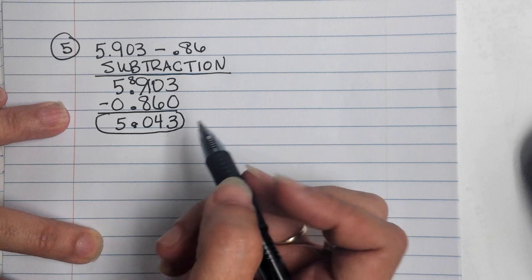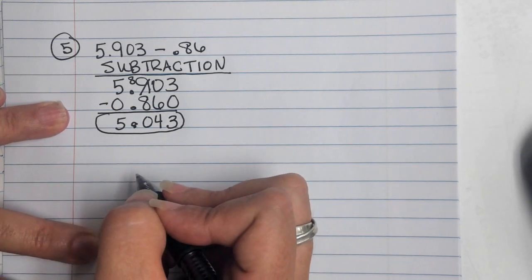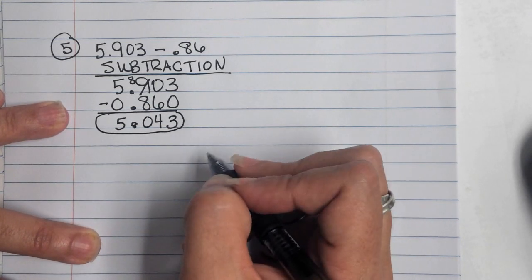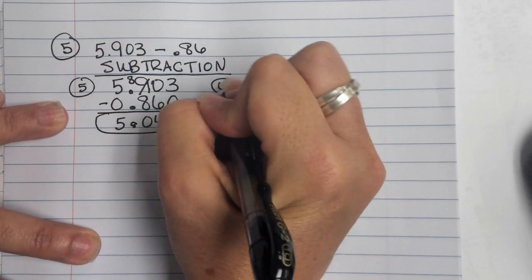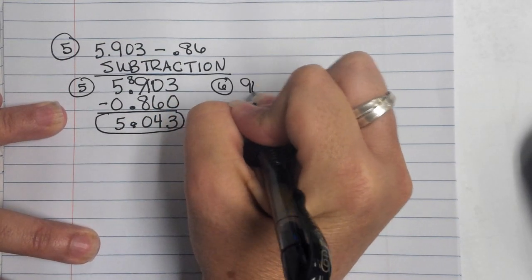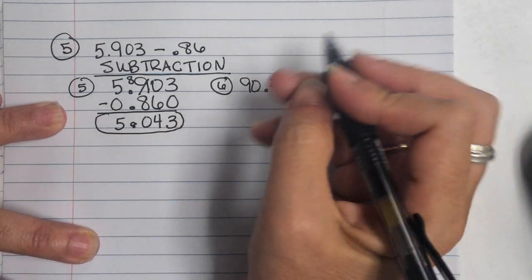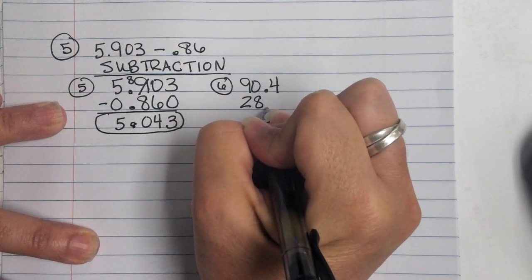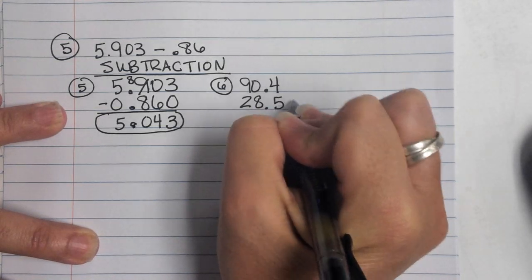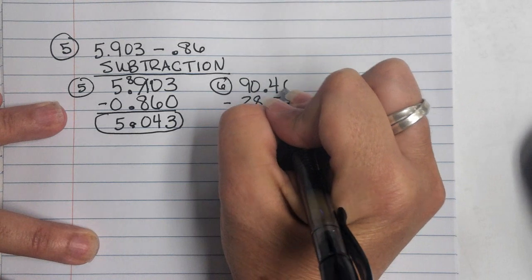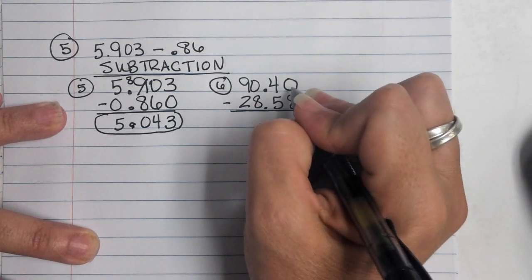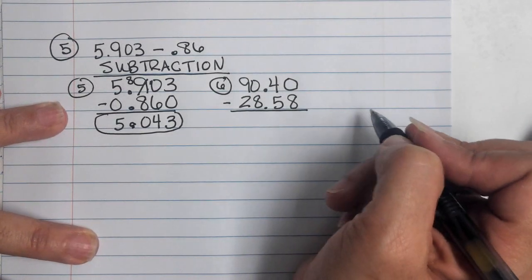Okay. Be careful on number 7. That should be a 6.0 because it's a whole number. So like this is number 5. Number 6. Make sure you've got it lined up right. It should look like this. And I'm begging you guys to put a 0 there so that it helps your brain to remember to borrow.